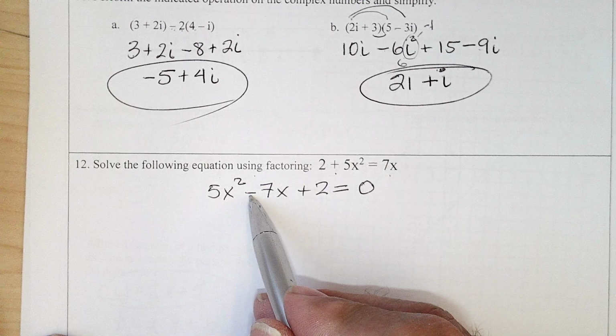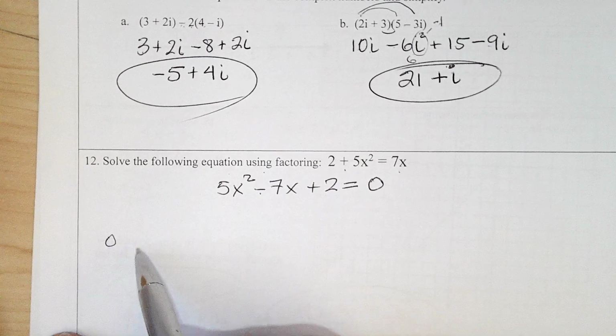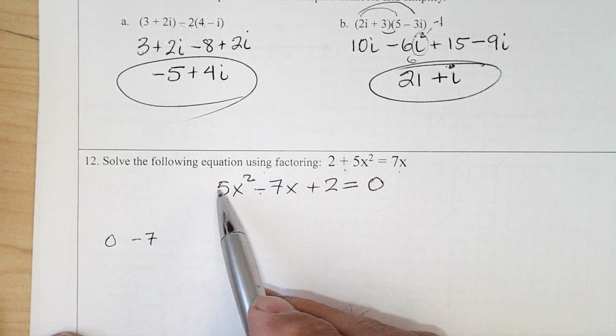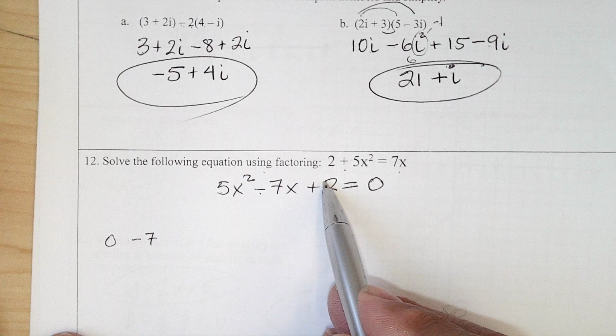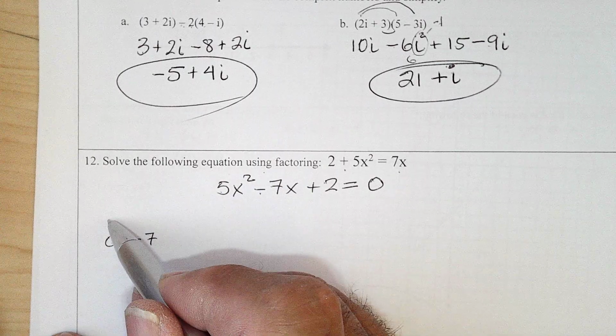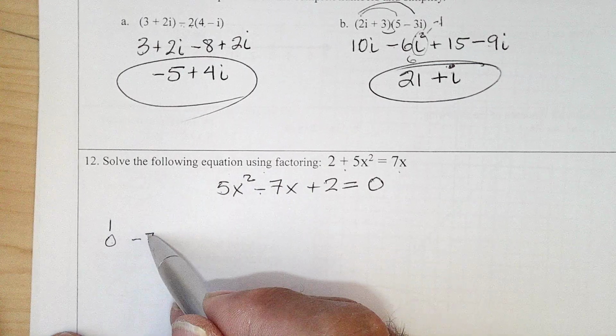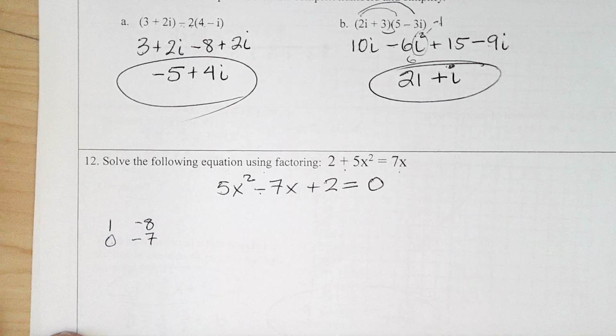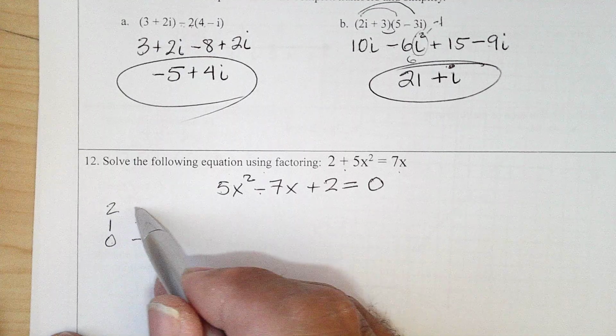I'm going to line up 0 and negative 7 on my strips of paper, and I've got to get 10. So if I go up with this one, this would be 1, and so this would have to go to negative 8 to still add to be negative 7, and 2 and negative 9.